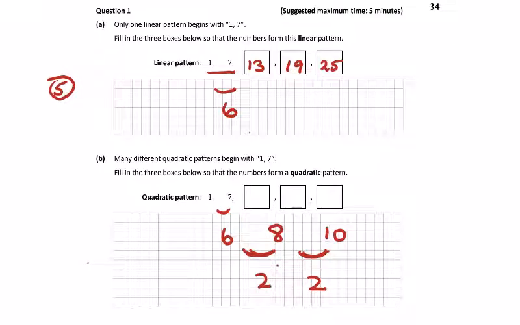So 7 and 8 is 15, like 1 and 6 was 7. 7 and 8 is 15, and you can just double check there. The difference between 7 and 15 is 8. 8 and 15, 23. The difference between 15 and 23 is 8. Just double check each time, and then if we add 10 on, we're going to get 33, and the difference between 23 and 33 is 10. So this forms one quadratic pattern.